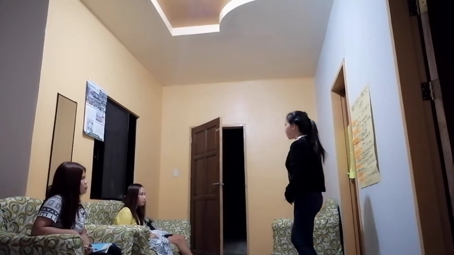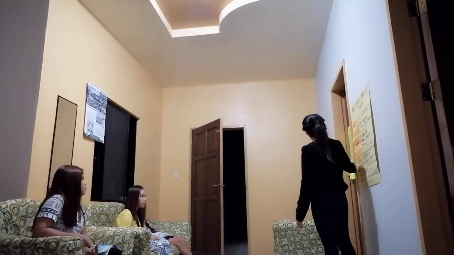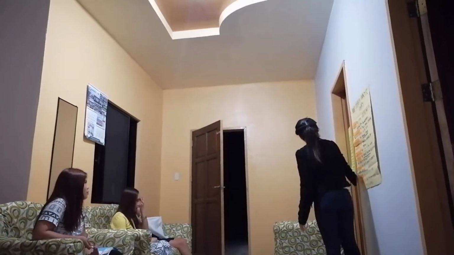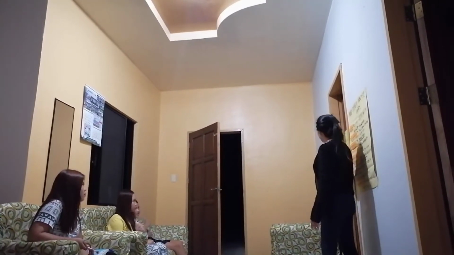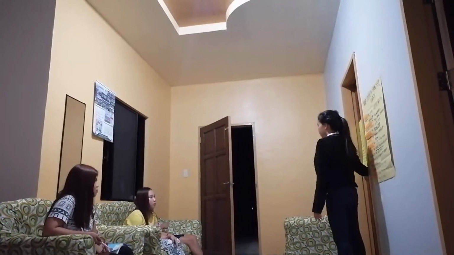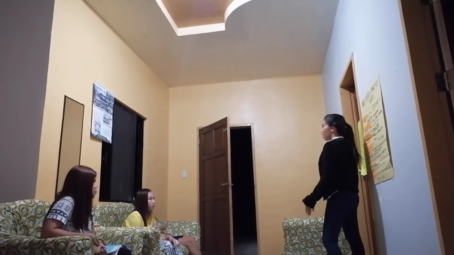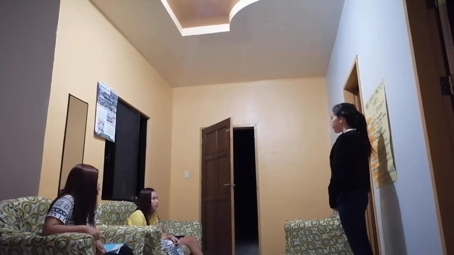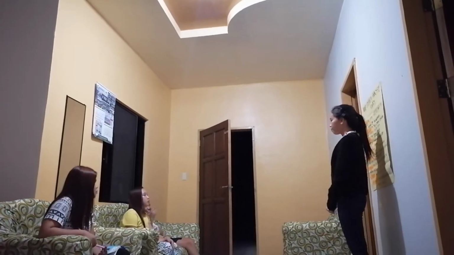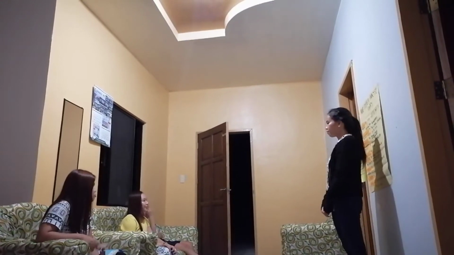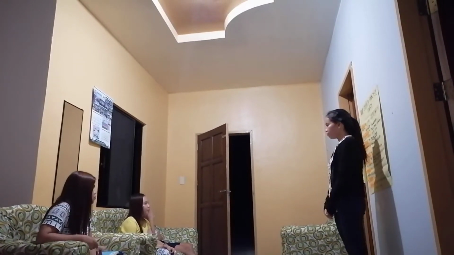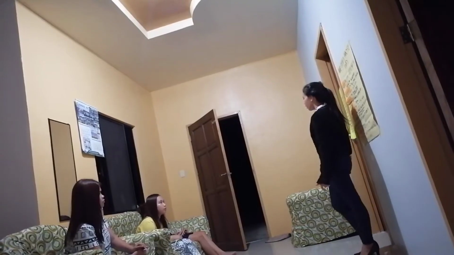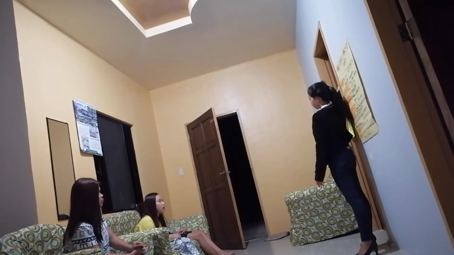Okay, class, for our first activity, please read this poem, which is authored by William Wordsworth. Read this poem silently, and I will give some instructions later. And now, okay, everybody, please read.